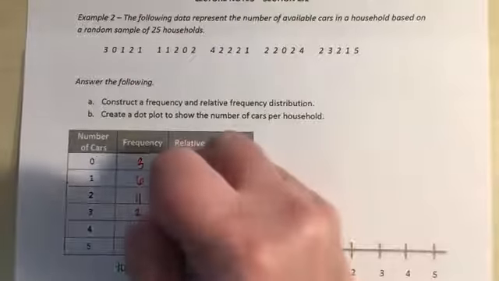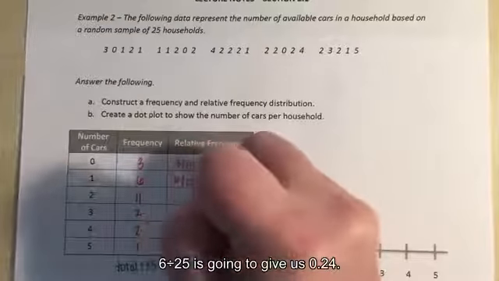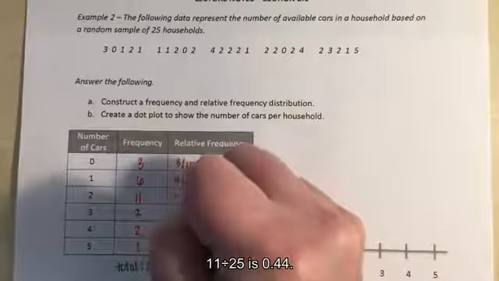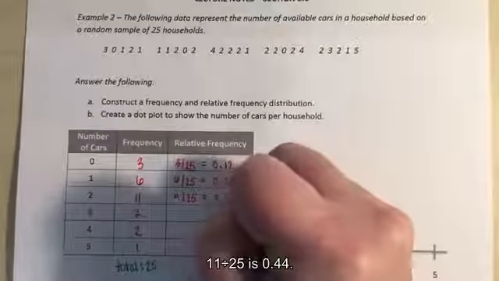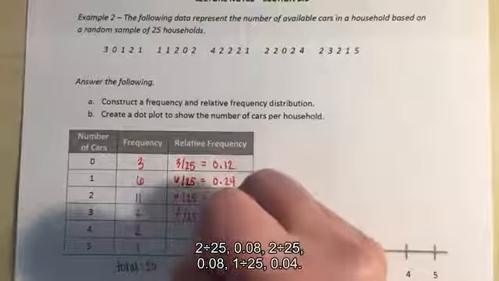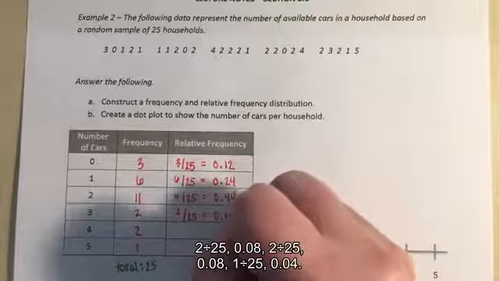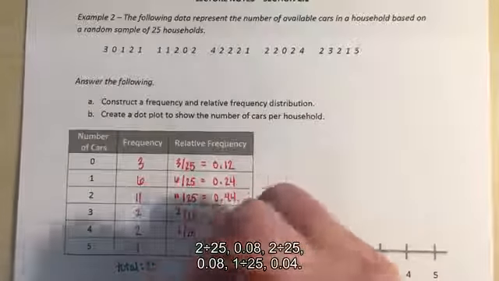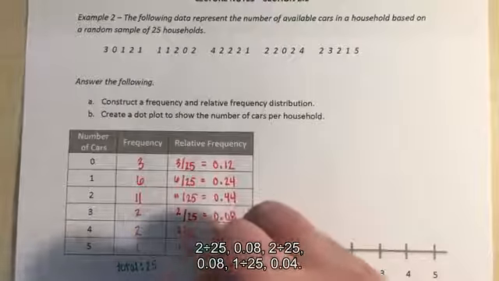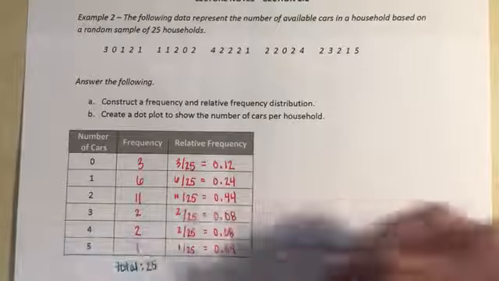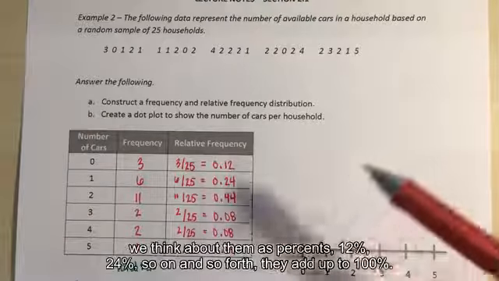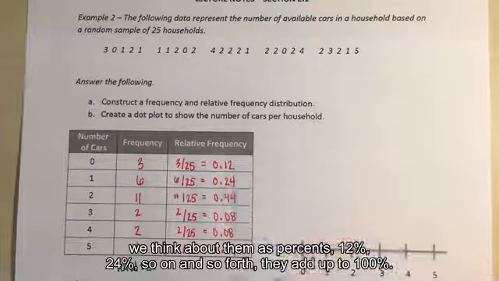No rounding needed here. 6 divided by 25 is going to give us 0.24. 11 divided by 25 is 0.44. 2 divided by 25, 0.08. 2 divided by 25, 0.08. 1 divided by 25, 0.04. Again, if we add these all up, they add up exactly to 1, or if we think about them as percents, 12%, 24%, and so on, they add up to 100%.